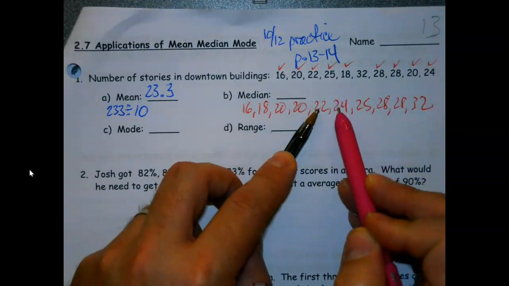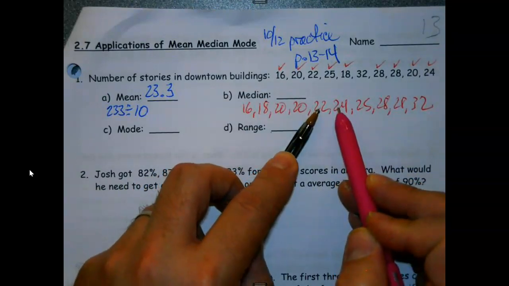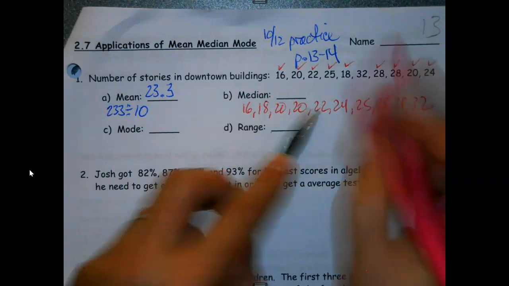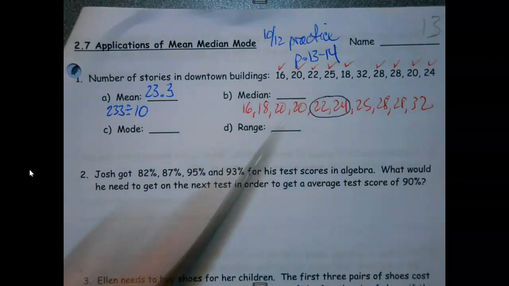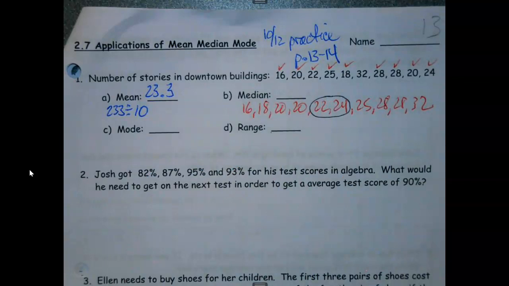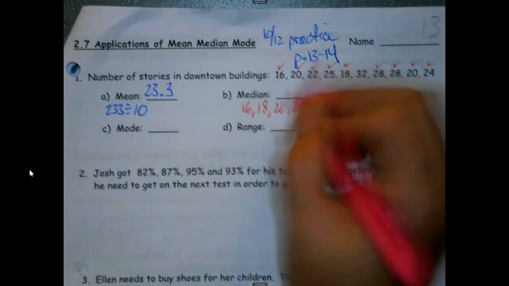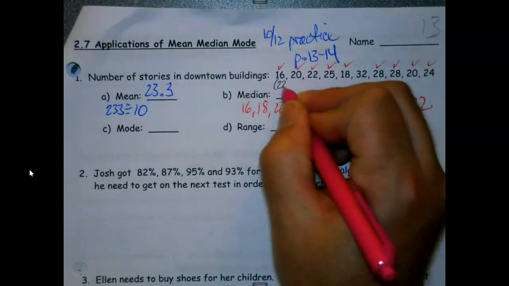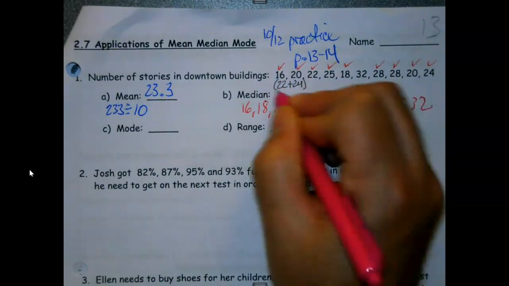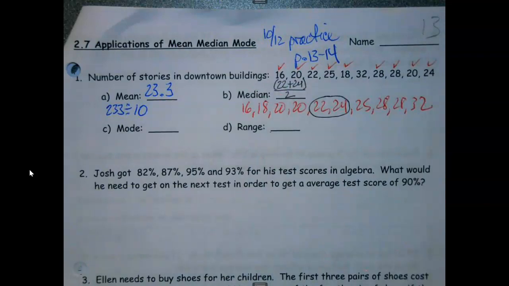Oh, here's the situation I talked about before. There isn't one middle number this time. There's two of them. So, if that happens, we add the two numbers up and divide by 2. So notice I put parentheses around, because if I did it a different way, the calculator is going to give me a funky answer.